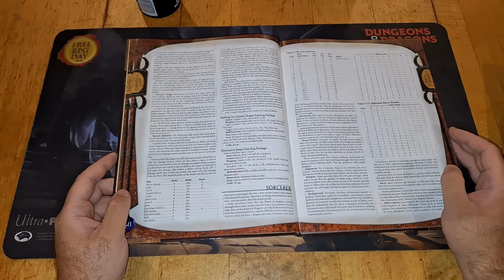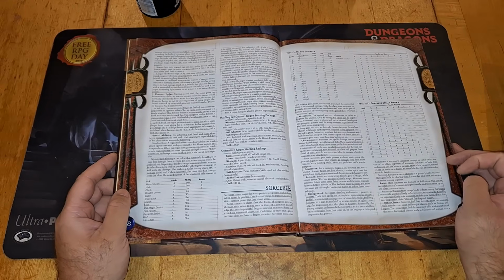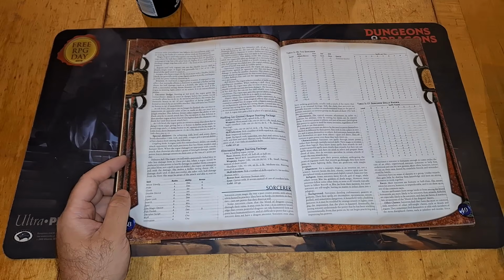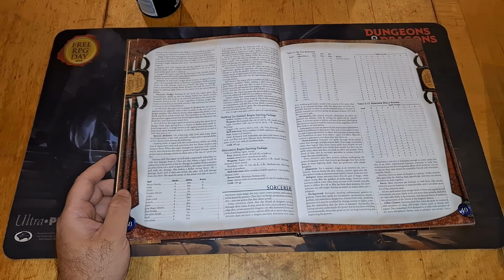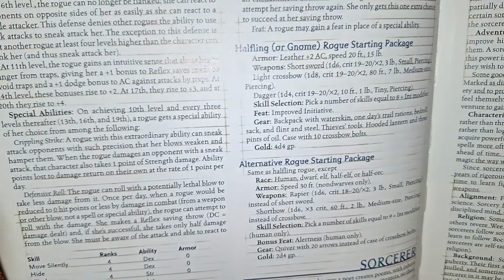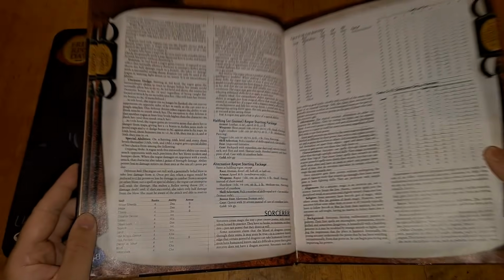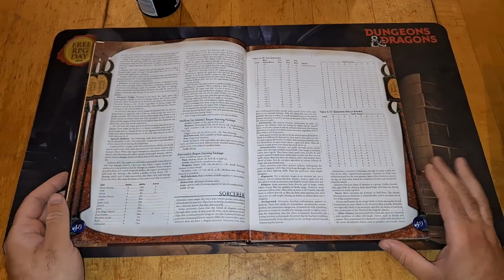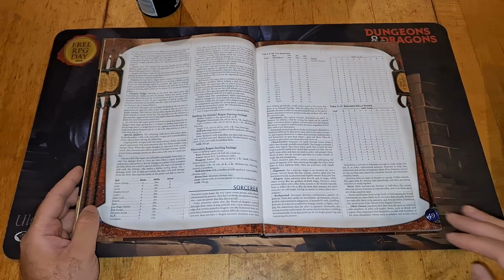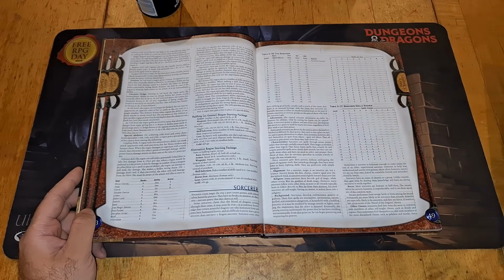Starting at 10th level and every 3 levels thereafter, so 13th, 16th, and 19th, so 4 abilities total, the rogue gains access to a special ability of their choice. So these special abilities are listed below here, and we'll go over them. They do pretty much transfer over to all the other editions, so I'm going to talk about these ones now. And if any different ones come up, then we'll discuss them when we get to them in their various editions.